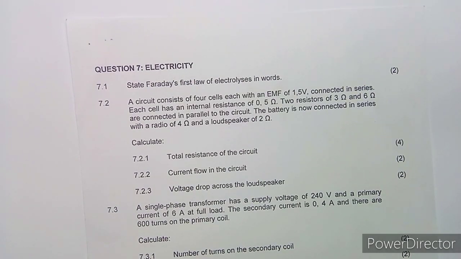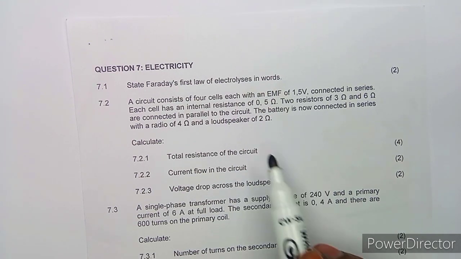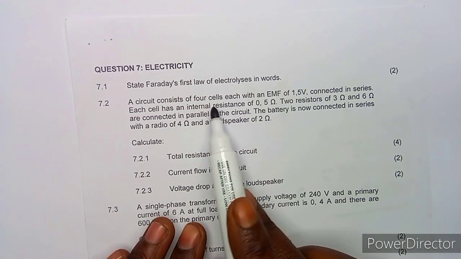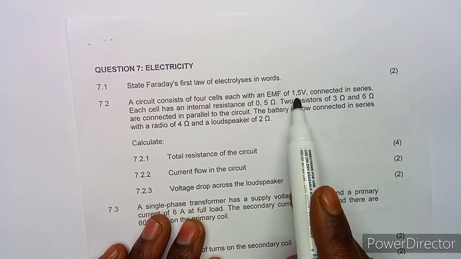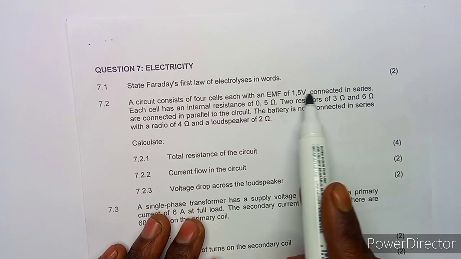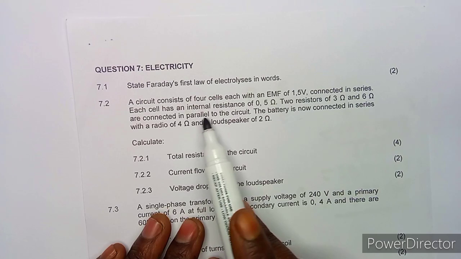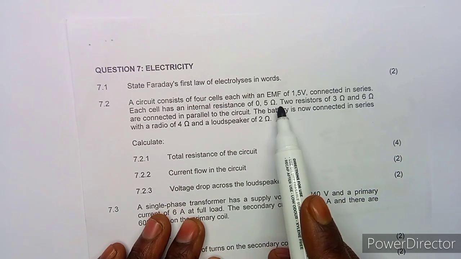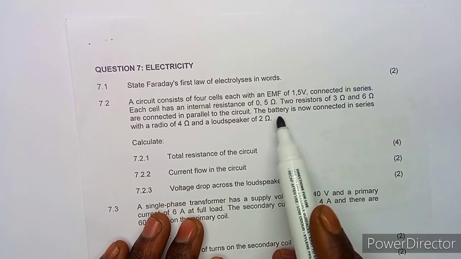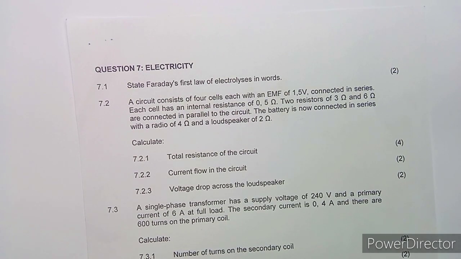Okay, anyways, we are given on 7.2 a circuit which consists, take note, guys, of 4 cells with the EMF of 1,5 each, which are connected in series, and each cell has an internal resistance of 0,5. Okay, so these are actually in series.